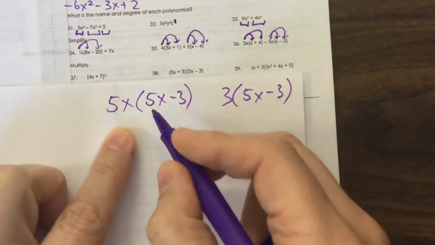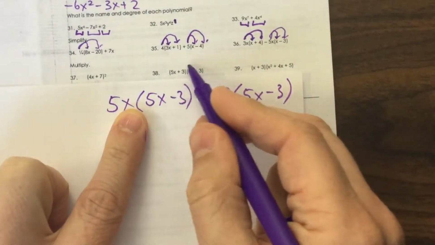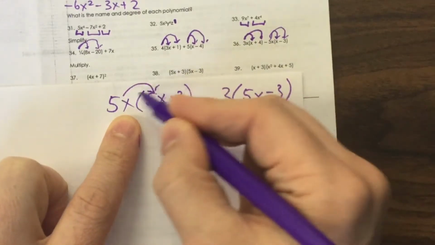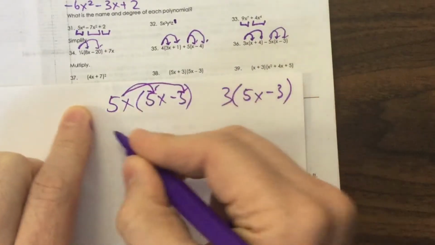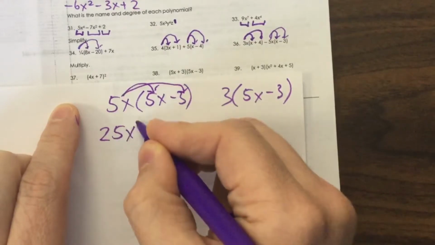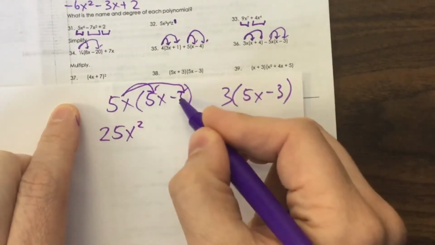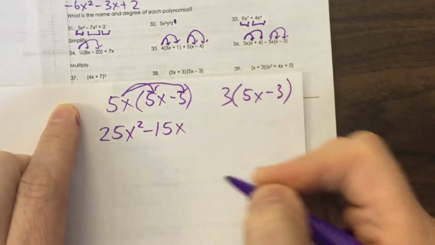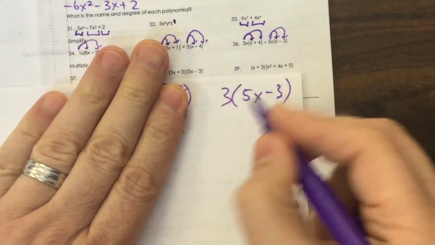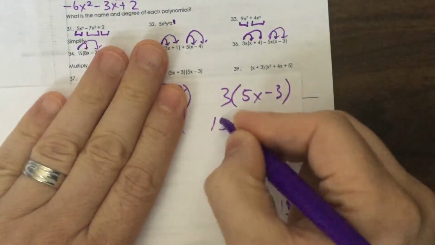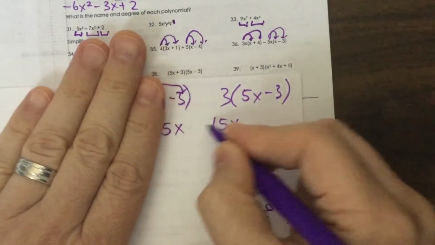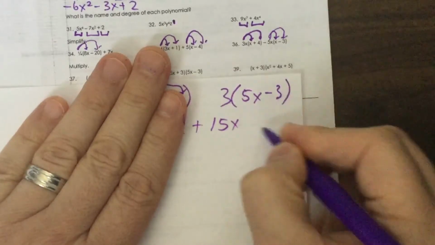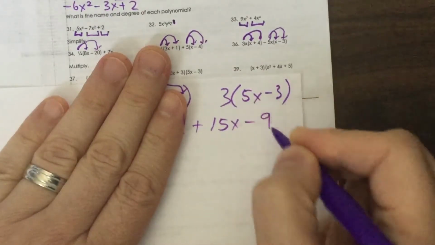That's showing that we're distributing the 5x into both of those and the 3 into both of those. So 5x times 5x is 25x squared. 5x times negative 3 is minus 15x. 3 times 5x is 15x. Since it's positive, I'll put the plus there since we have stuff before it. 3 times negative 3 is negative 9.